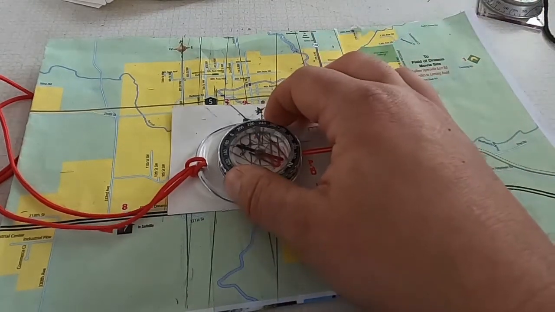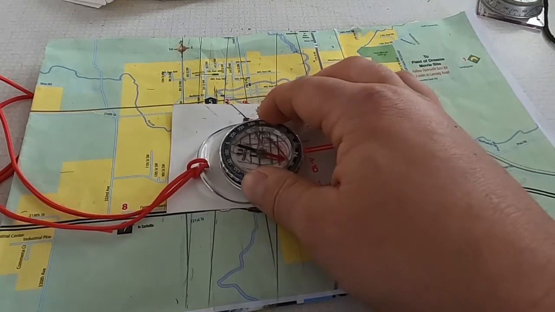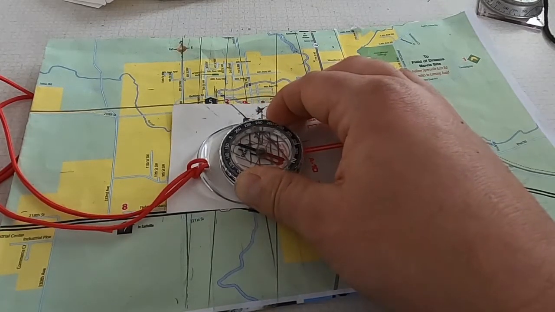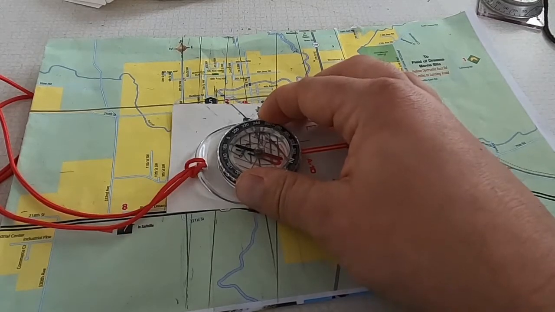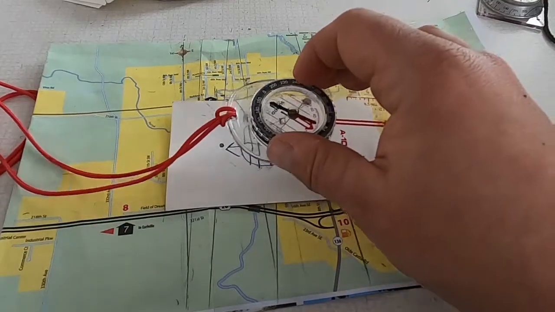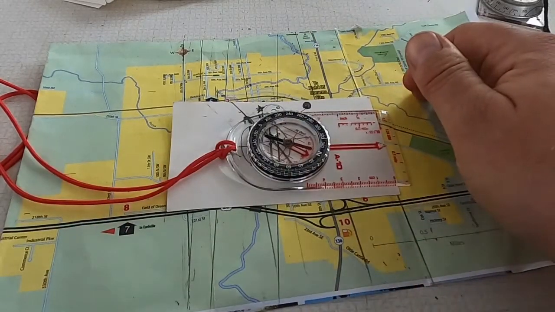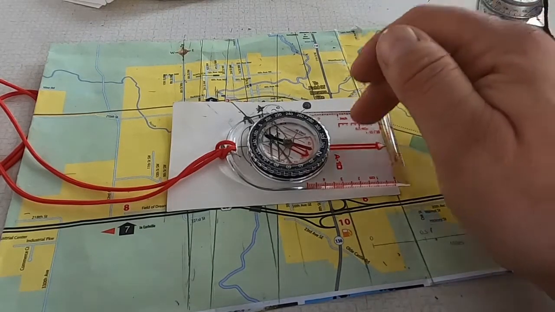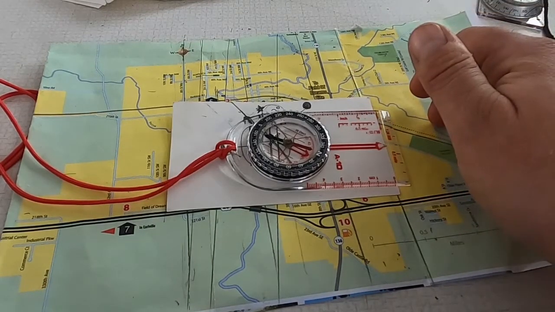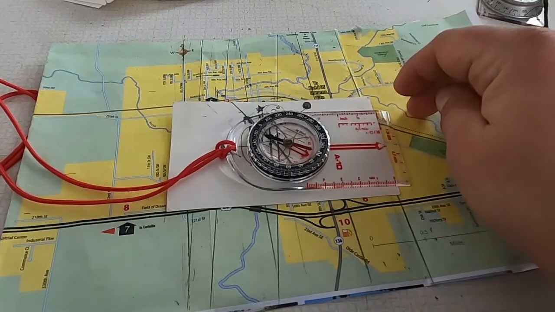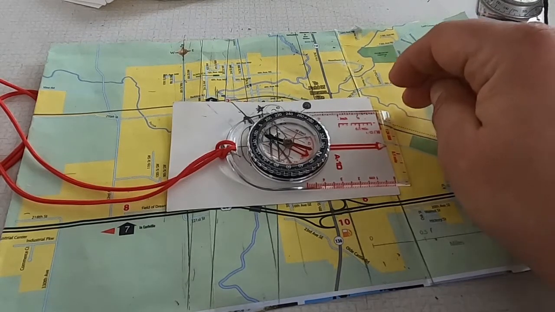And the same, if you're in the field, you're going to set that to that 2 degree offset. So then when you bring your compass to the map to plot that route, it's going to line up always to the difference.